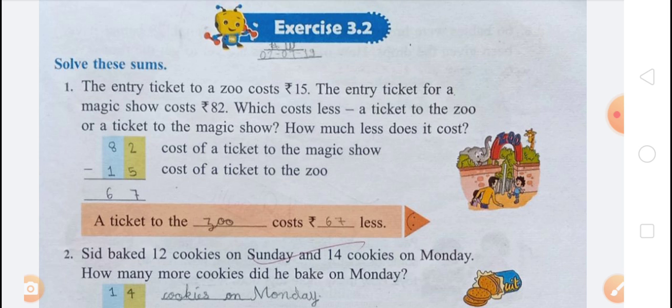You can see here that the entry ticket to a zoo costs rupees 15 and the entry ticket for a magic show costs rupees 82. So 82 is greater than 15. So we can say that the entry ticket for a magic show is more. But you have to find which costs less, a ticket to the zoo or a ticket to the magic show. So the cost of the zoo is less than the magic show.